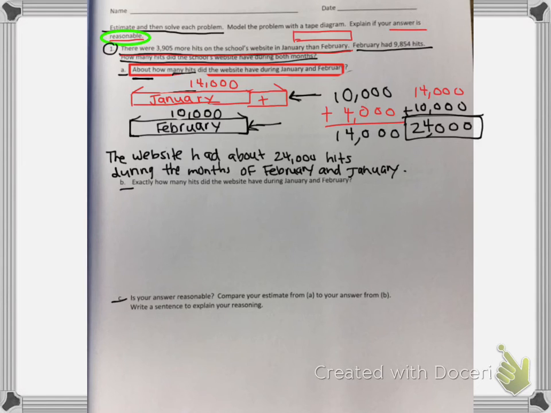Cool. Website had about 24,000 hits during the months of February and January. Excellent.